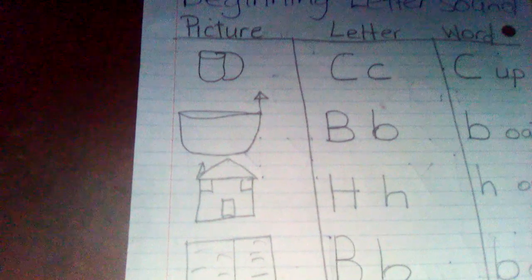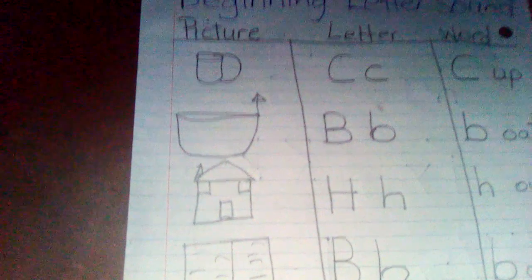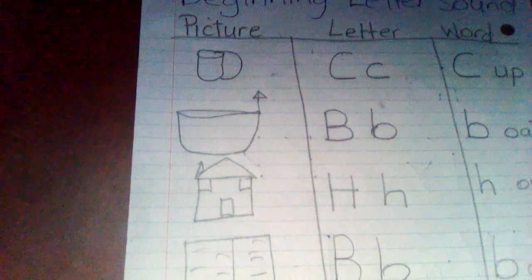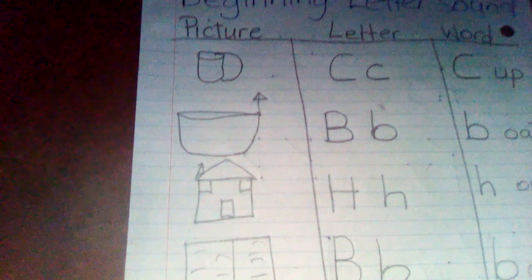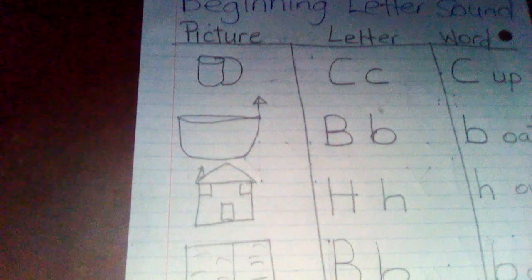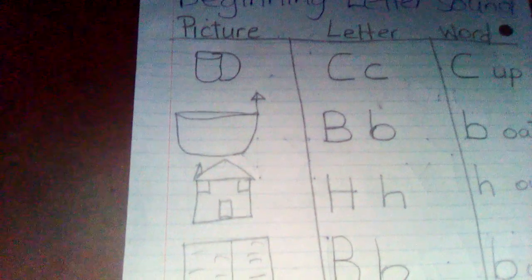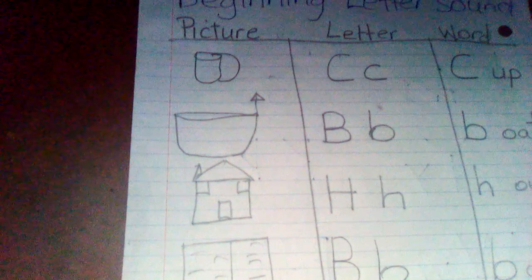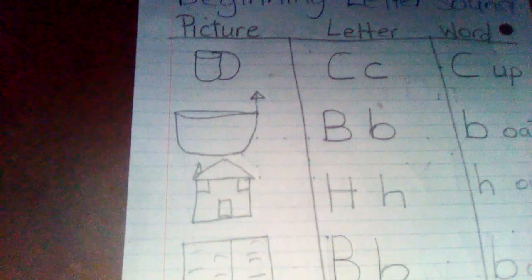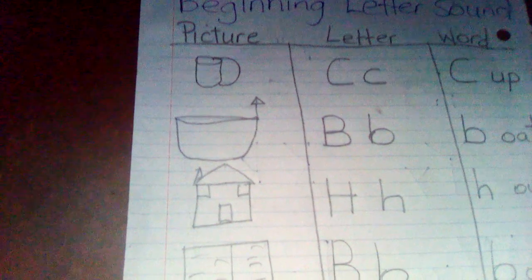Let's go to the second example. Boat. What's the name of this picture? It's a boat. When you say boat, boat, what's the initial sound you hear? You hear a b, b, b sound. Yes, this is the letter that makes that sound. Put focus on the letter itself, and then the person will understand that this letter is the first letter when you call the word boat.